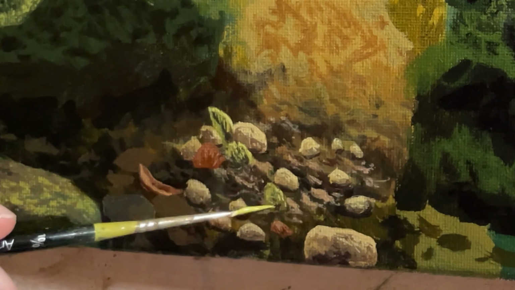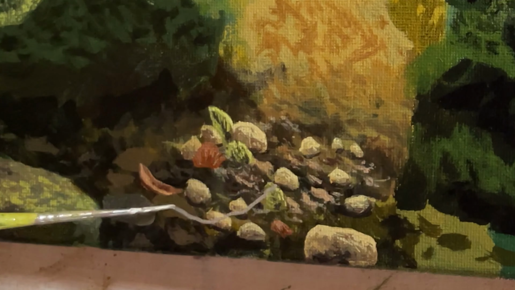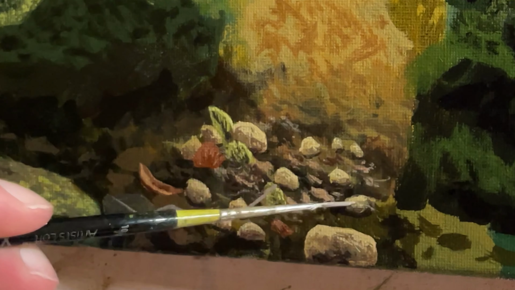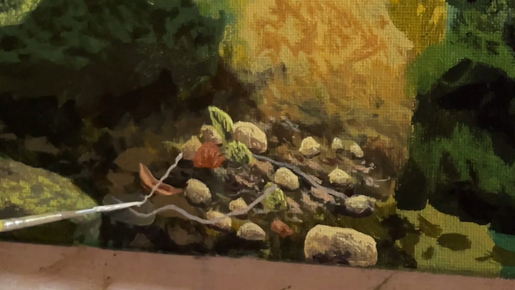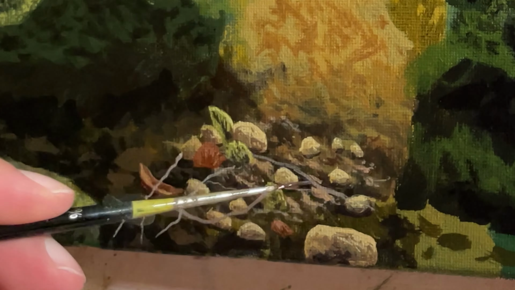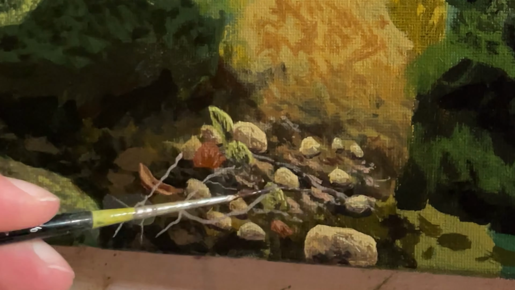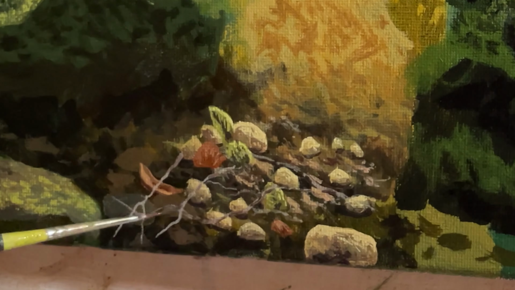Now for the final part down here, we still need to add some miscellaneous branches and twigs laying around. I'm using a fresh wet mixture to lay out this light brown base color. These branches will be very thin, so be careful to how thick your line will be. Then I add some very small darker parts to them to add some shape and texture. So overall, this is how I paint the ground of a forested area.